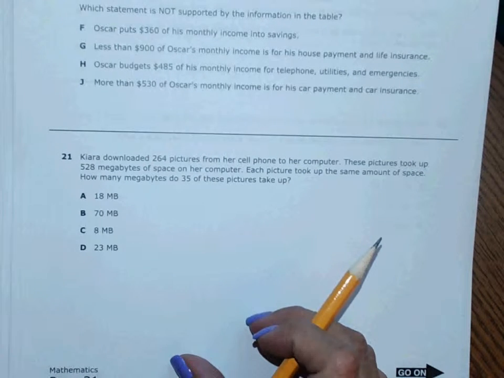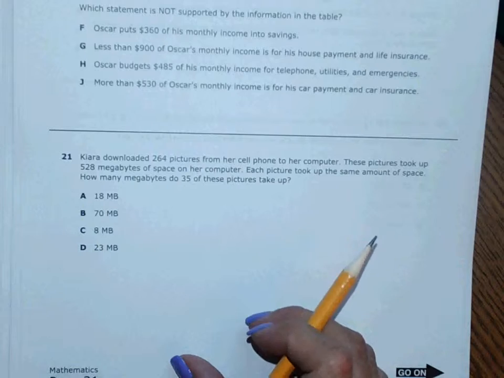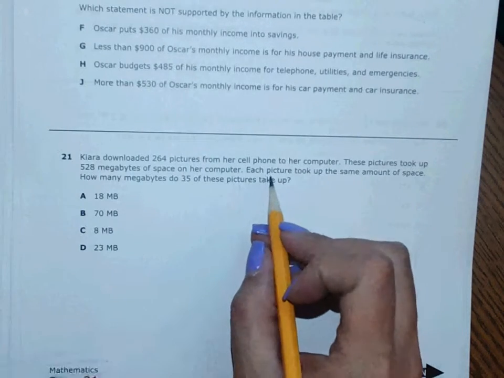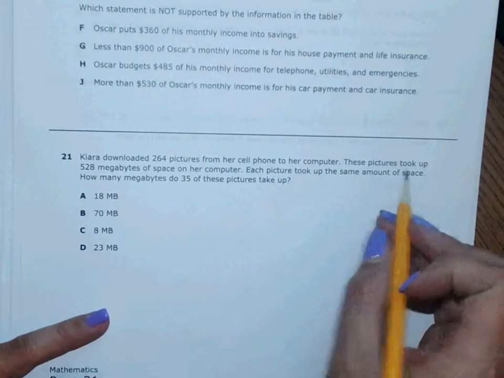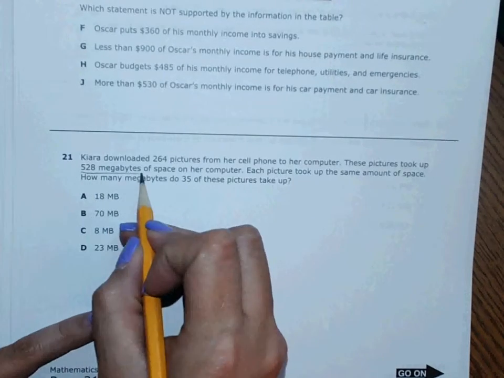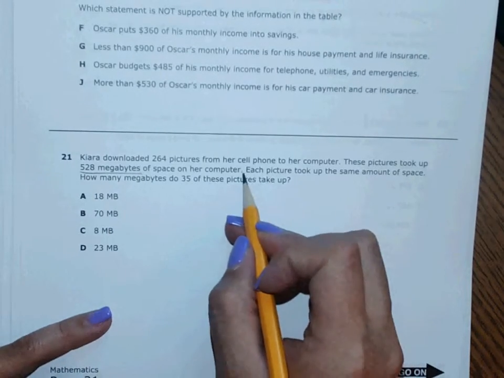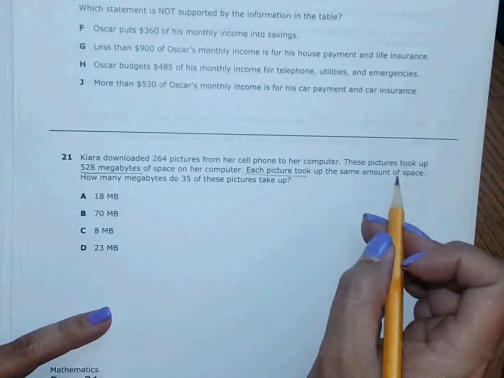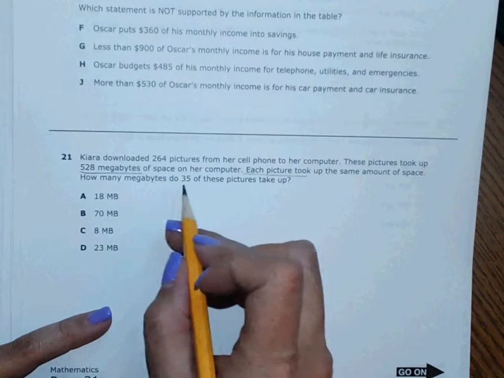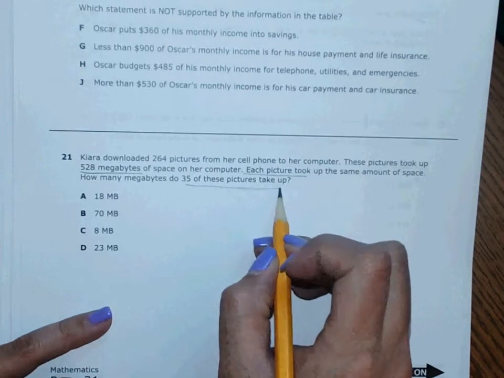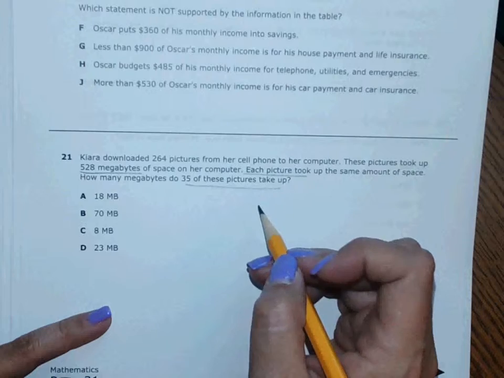Alrighty, number 21. Kiara downloaded 264 photos from her cell phone to her computer. These pictures took up 528 megabytes of space on the computer. Each picture took up the same amount of space. How many megabytes do 35 of these pictures take up? This is definitely a multi-step question.